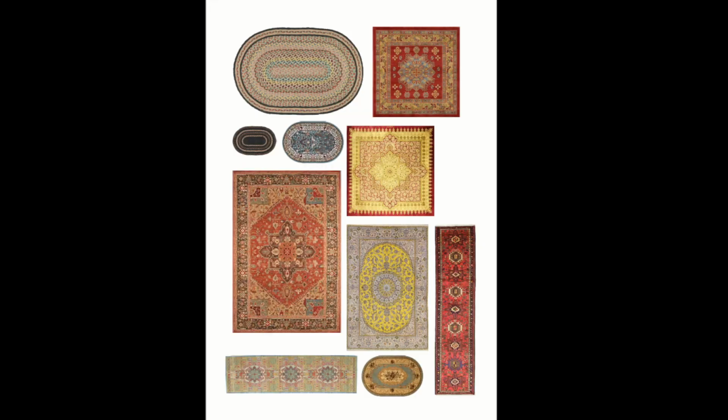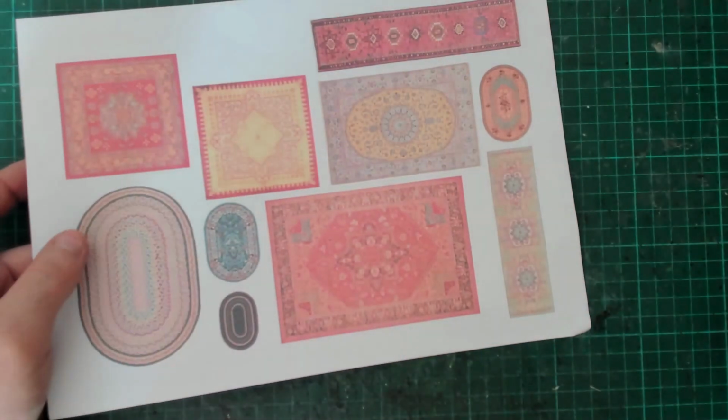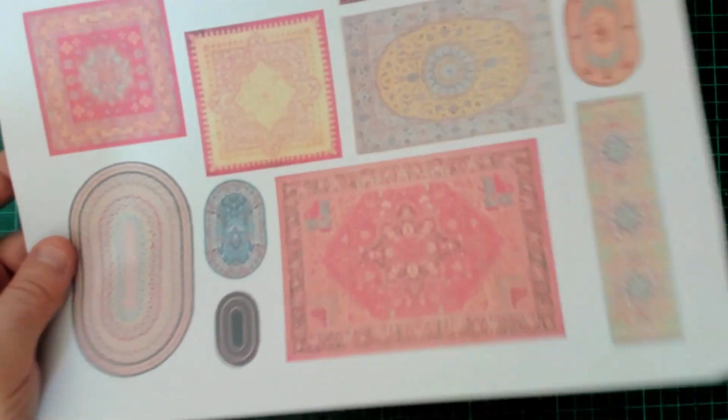I've created these rugs on a PDF. This will be available to patrons. I'm going to print this out on an A4 printed sticky label, which I shall do now. When they're printed out, they'll look like this, and we've just got to cut them out.